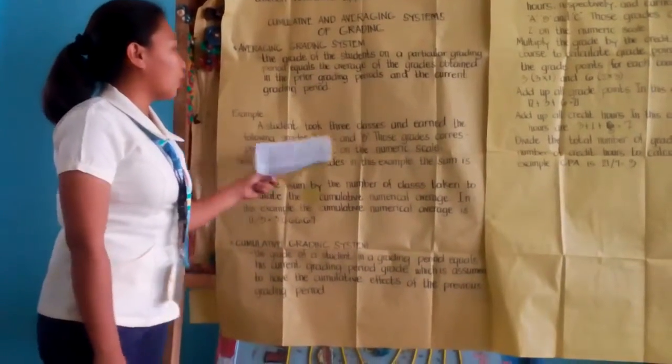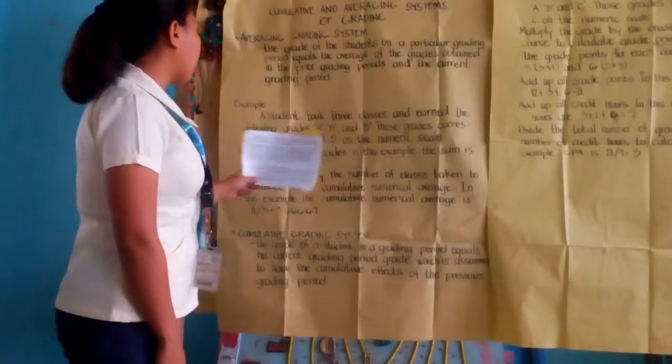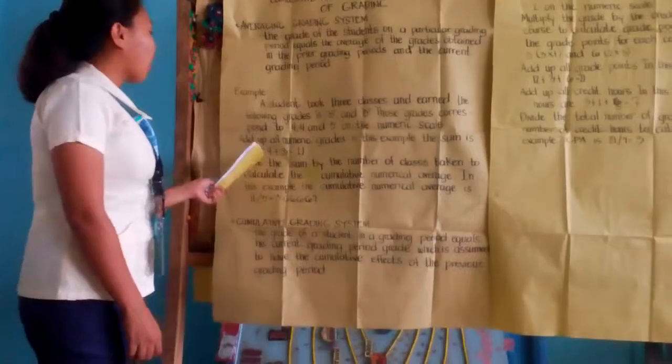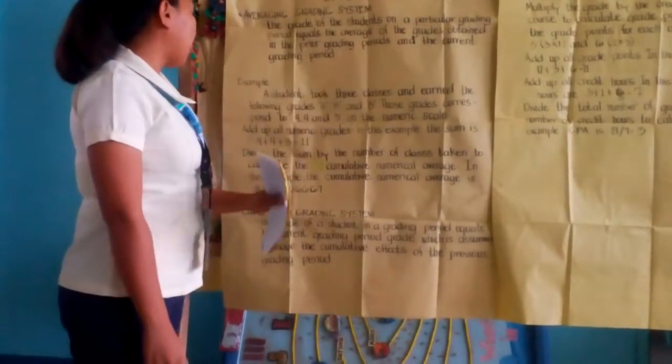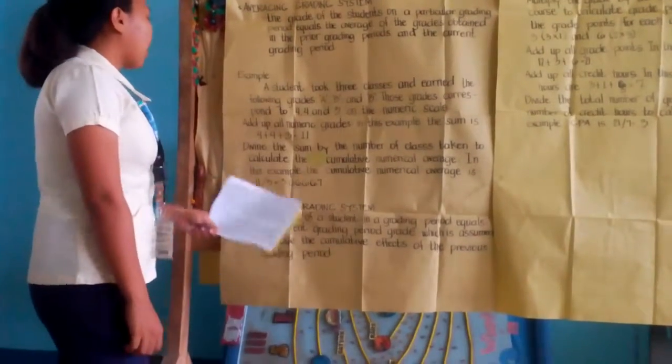So, we have an example. A student took 3 classes and earned the following grades: A, B, and D. Those grades correspond to 4, 4, and 3 on the numeric scale. So, add all numeric grades in this example. The sum of 4 plus 4 plus 3 is equal to 11, sorry.